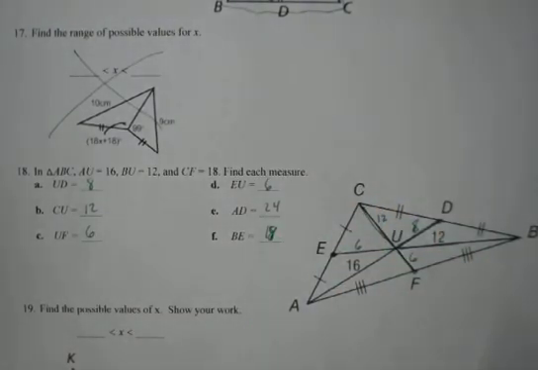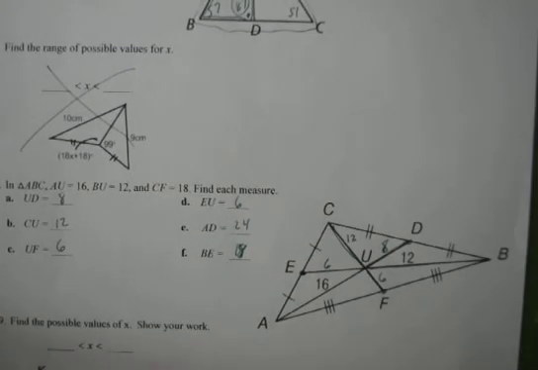Alright, so that's a run through of the types of problems that will be on your test. Next quality quiz. It's only 2 sections. So that'll be your quiz next class. Alright.